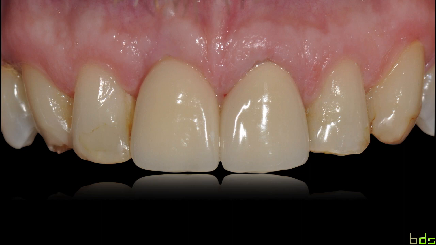Looking back retrospectively at completed cases, successfully completed cases that we have done, it's sometimes very hard to discern a difference between a natural tooth and an implant when the implant was done with respect for the bone environment, with respect for 3-dimensional positioning, with respect for soft tissue and bone biology and bone remodeling.